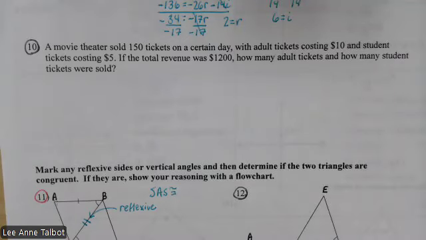A movie theater sold 150 tickets on a certain day, with adult tickets costing $10 and student tickets costing $5. If the total revenue was $1,200, how many adult tickets and how many student tickets were sold?